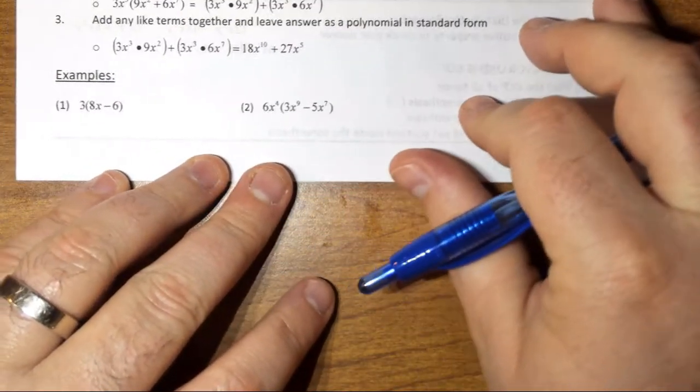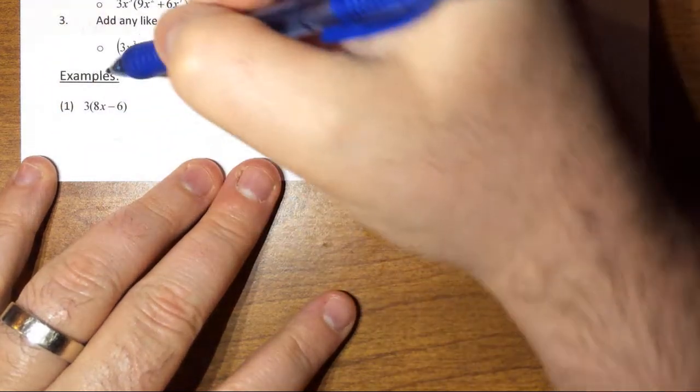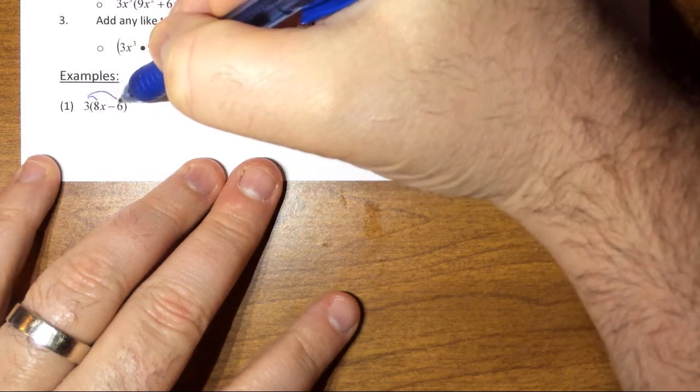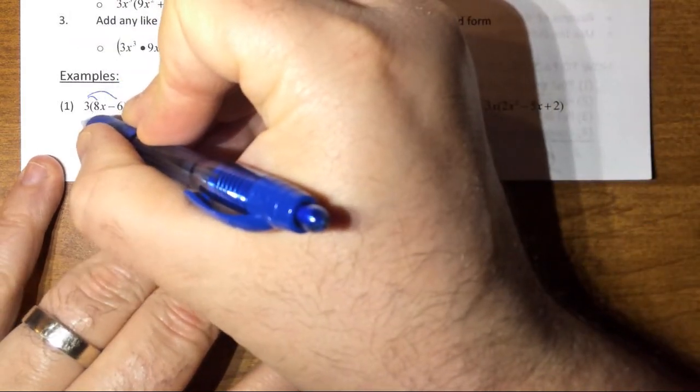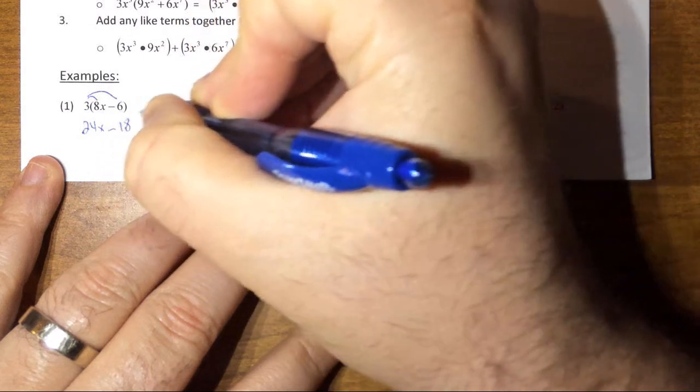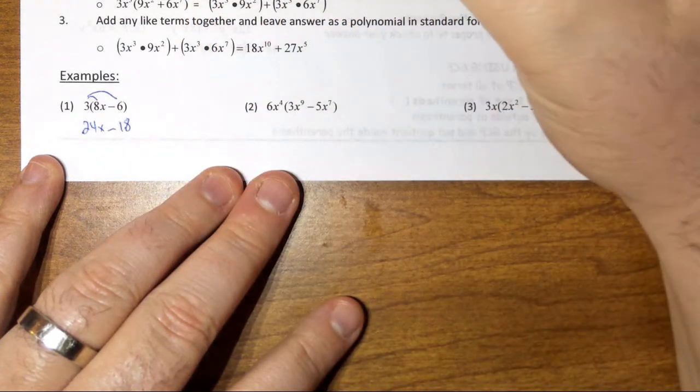Okay. So multiplying polynomials. So when we multiply polynomials, right, using distributive property, remember we're going to take the number out front, this 3, and we're going to multiply it to each term inside that parentheses, inside that quantity. So 3 times 8 is 24, and there's x, 3 times -6, -18, and that's standard form, okay?